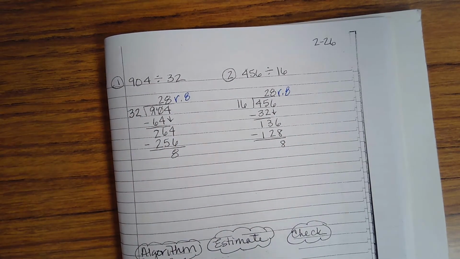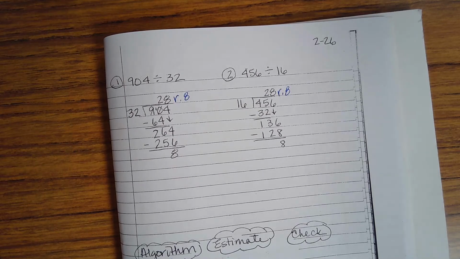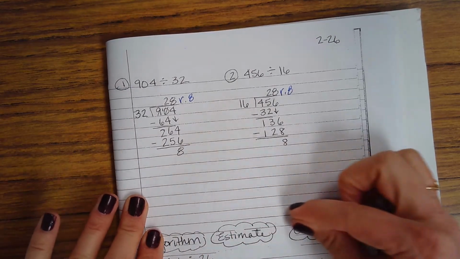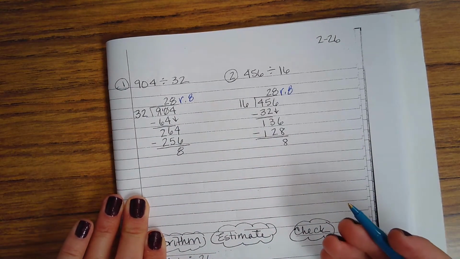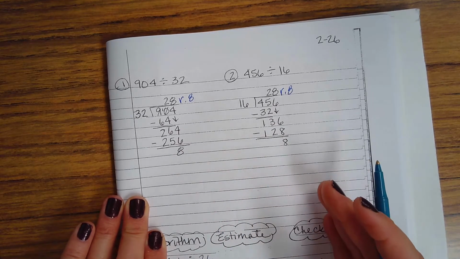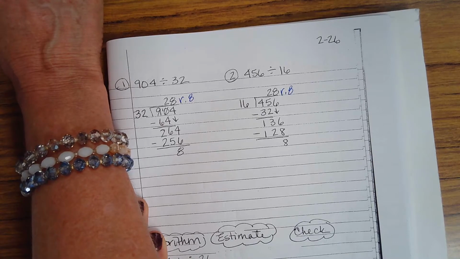So we're going to work with this so that we can show that these problems really are different. We're going to pull this number out so that we don't end with a remainder. So that's our big idea for today. We're going to make sure we do not end with a remainder.